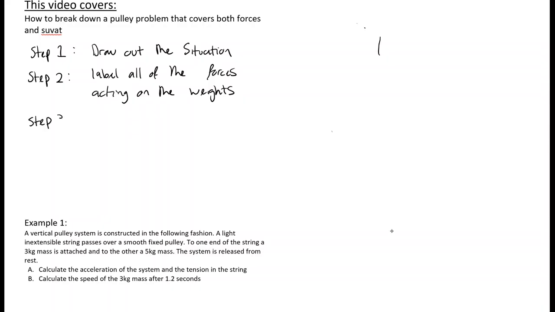Step 3 is label the acceleration with the double-headed arrow.